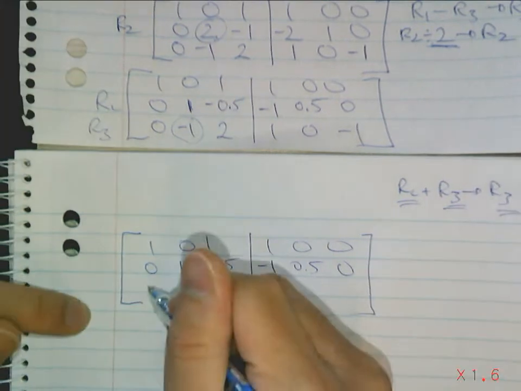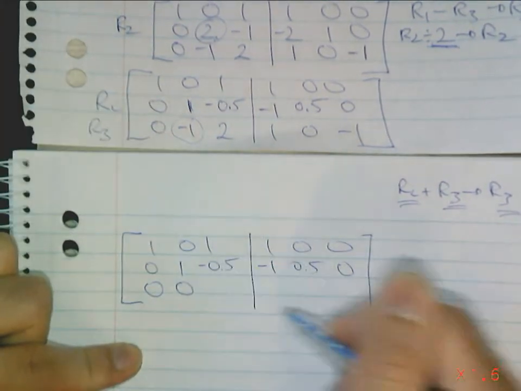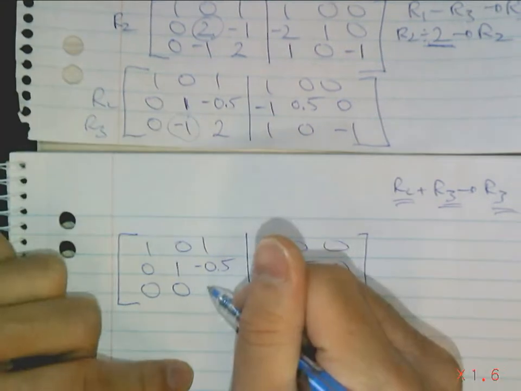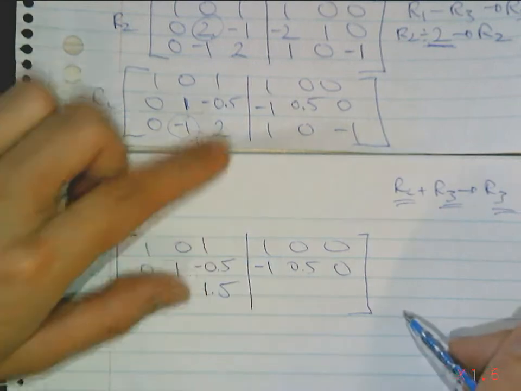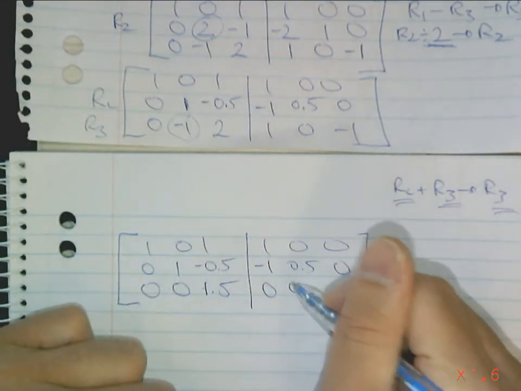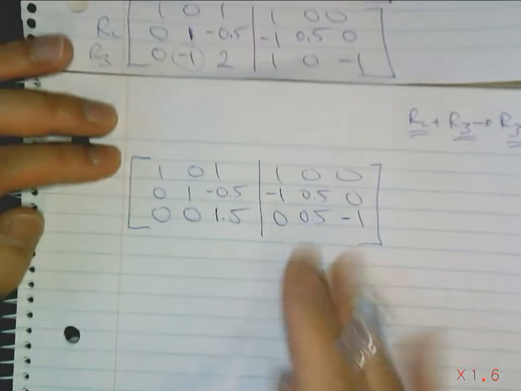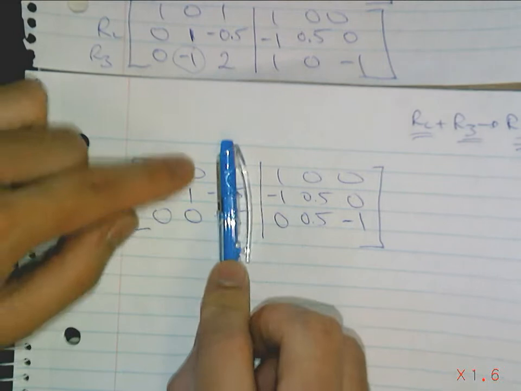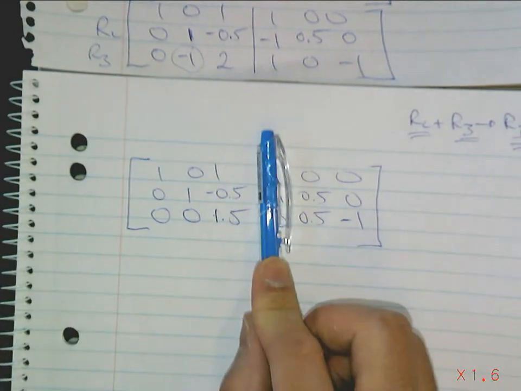So let's do this. 0 plus 0 is 0. Notice my previous workings don't change. 1 plus negative 1 is 0. That's what I wanted. Negative 0.5 plus 2 is 1.5. Negative 1 plus 1 is 0. 0.5 plus 0 is 0.5. And 0 plus negative 1 is negative 1. Okay. That column, notice, is now done, right? You lock it into place, you move on to the next column, and again the same strategy applies.